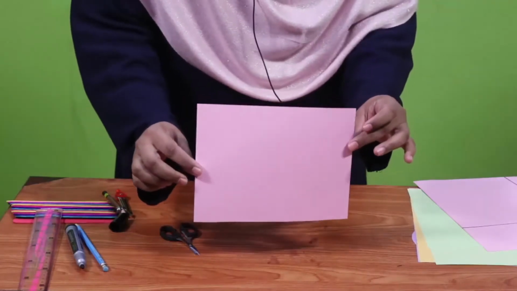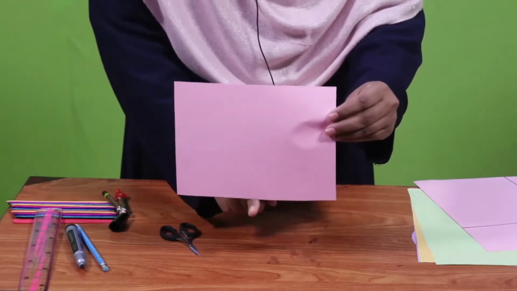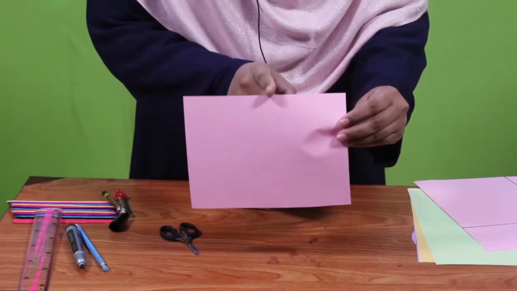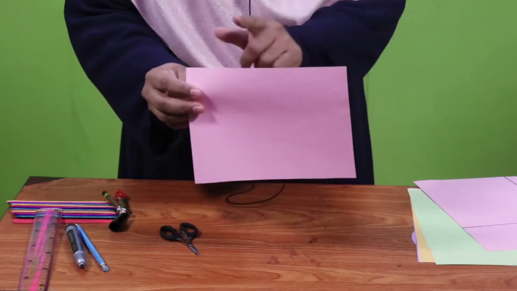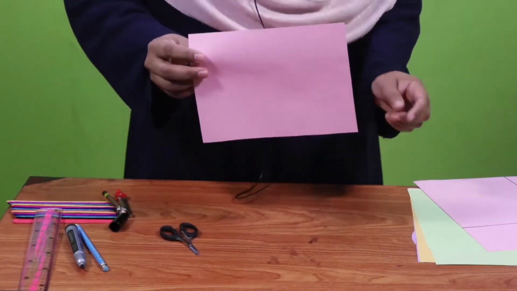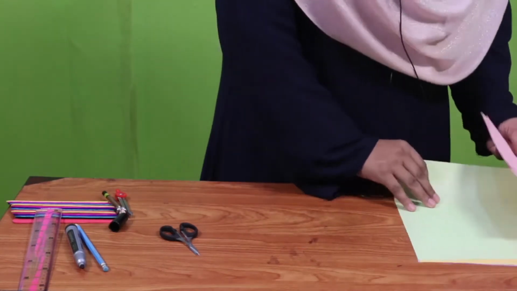Here it is. Okay. And what a rectangle is, it has two opposite, equal and parallel sides and two opposite, equal and parallel sides, 4 sides and 4 corners. Okay. The next shape I'm going to teach you is square.